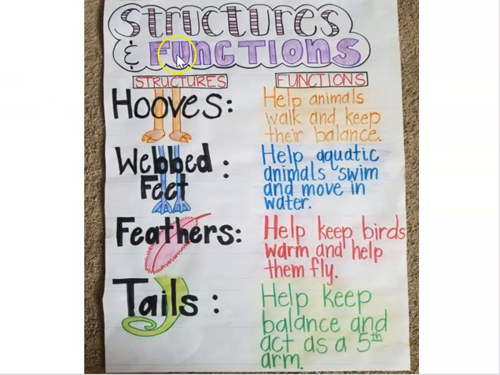Structures and functions. So here we have different structures. We have hooves, webbed feet, feathers, and tails. So the function of a hoof is to help animals walk and keep their balance. The function of webbed feet are to help aquatic animals swim and move in water. For feathers, their function is to help keep birds warm and help them fly. The function of a tail is to help keep balance and act as a fifth arm.